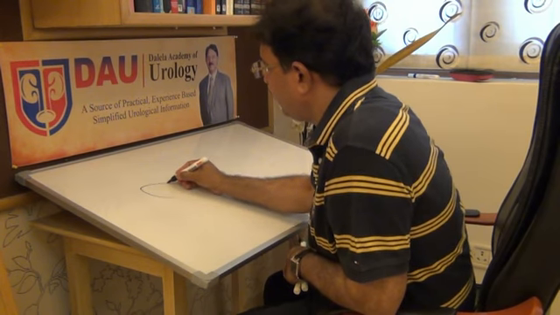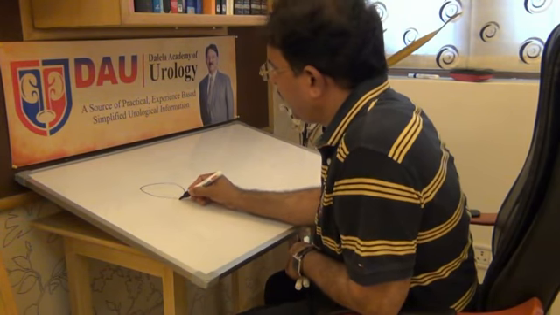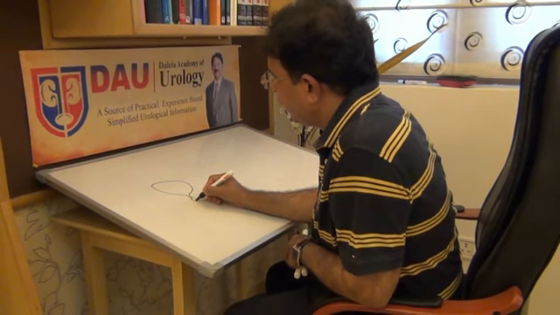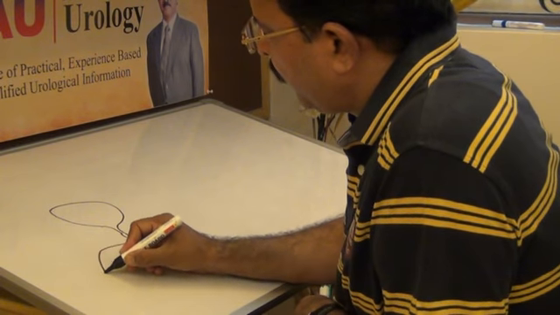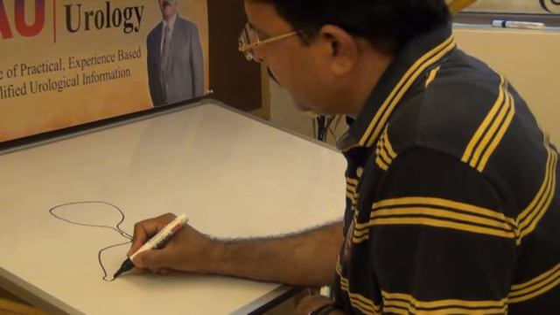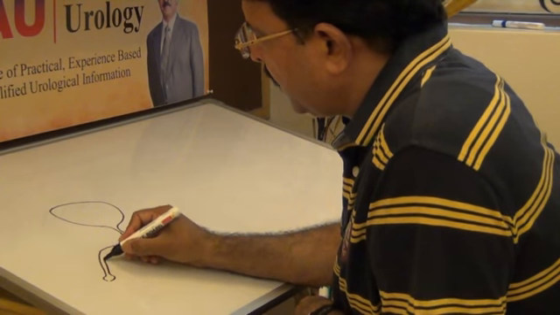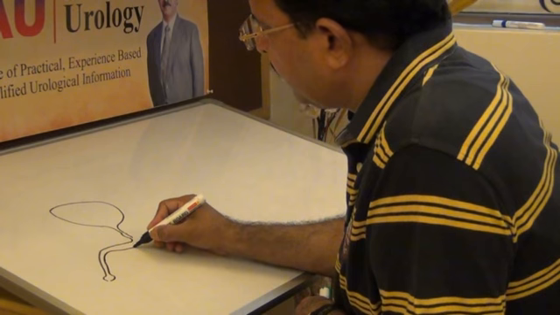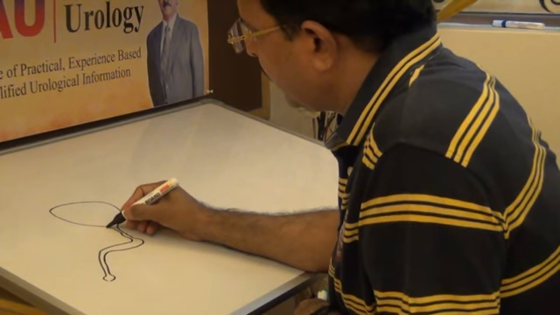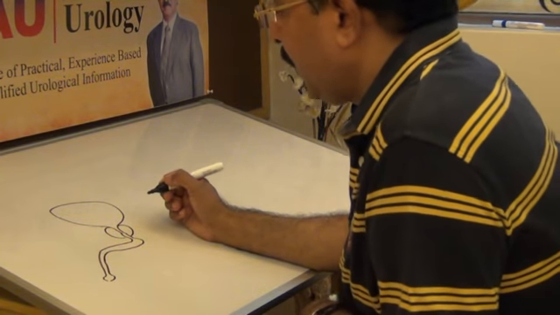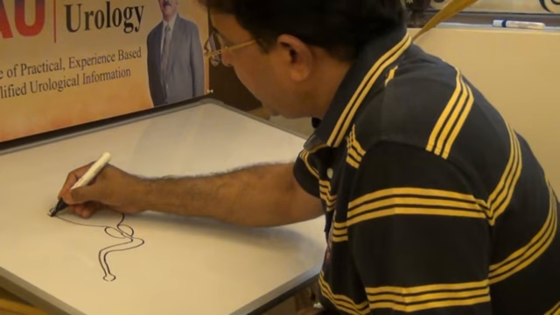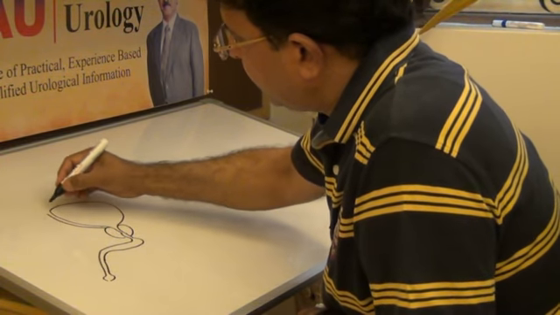again that standard prototype diagram of the lower urinary tract. But this time you need more focus on urethra because you are showing a urethral disease and the prostate and the bladder.